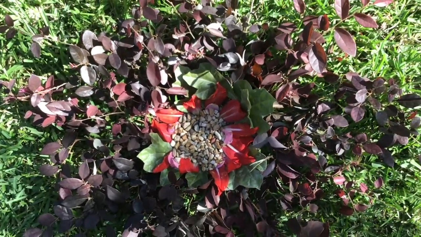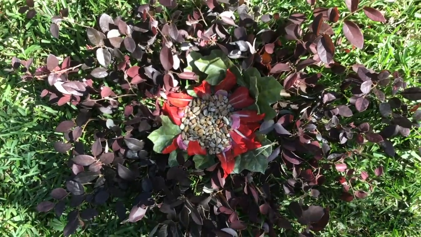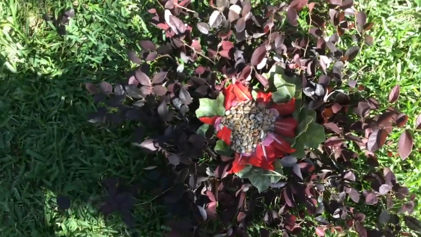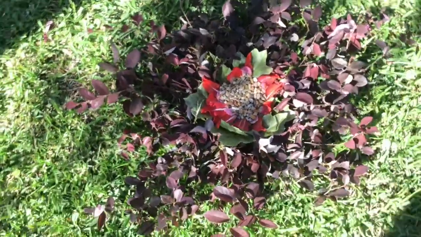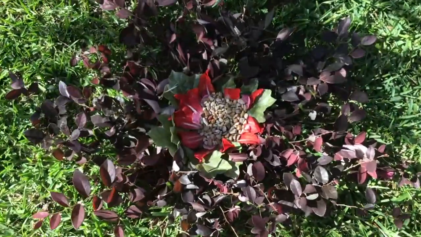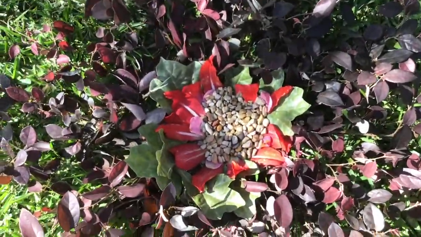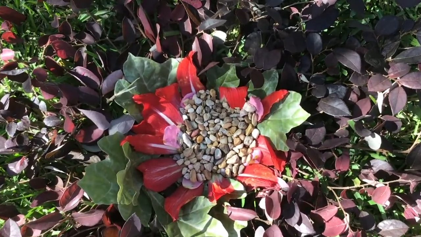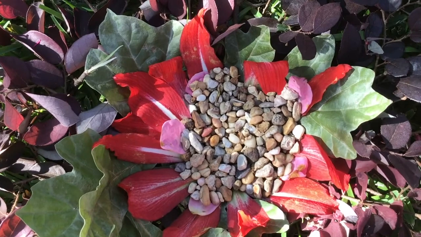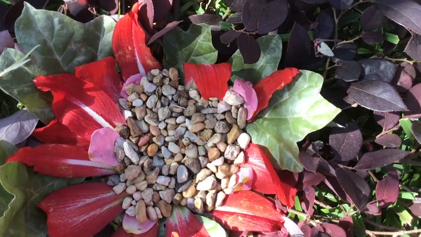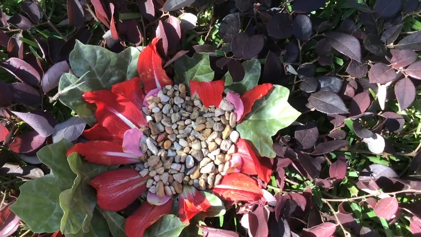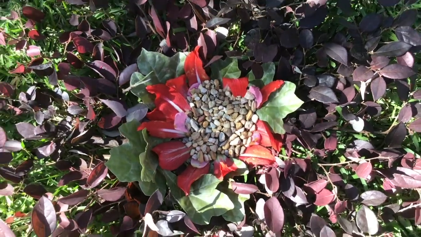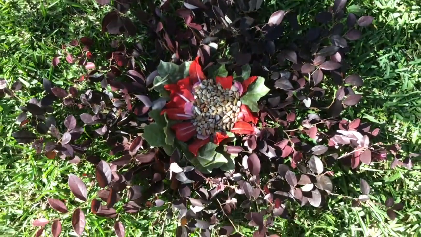Can you tell what organic objects that I used? Take a look at it, and come around this way. Try to get out the shadow. Do you see the rocks in the center? Very good. I used some pebbles, and you can see that I used what type of flower petals? Some pink flower petals, red flower petals, some green leaves, and also, do you see the purple leaves?